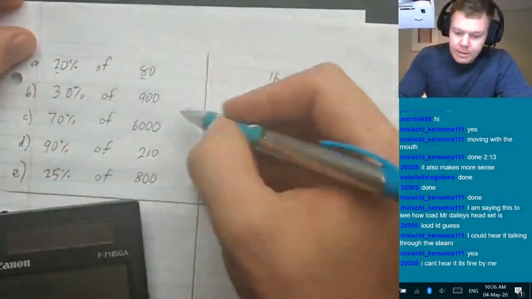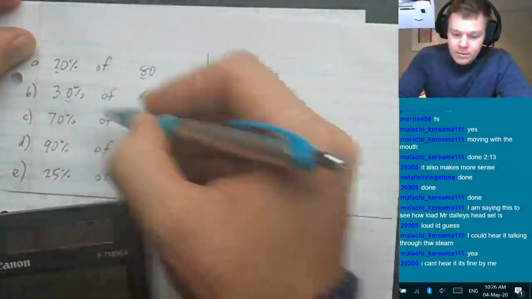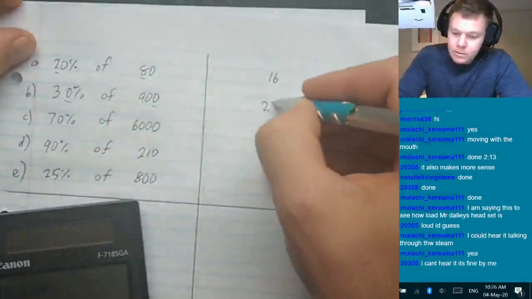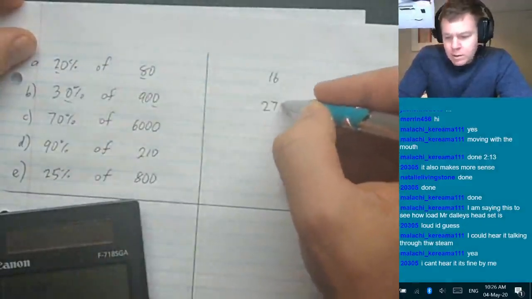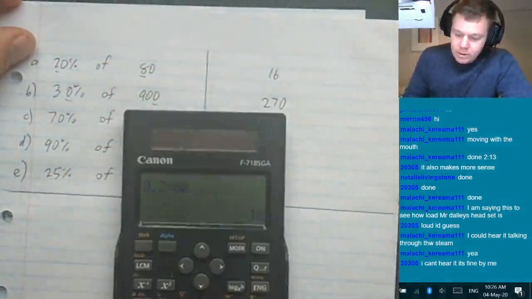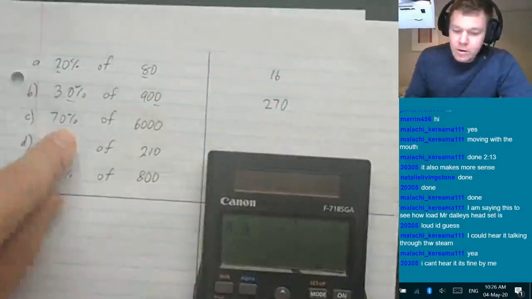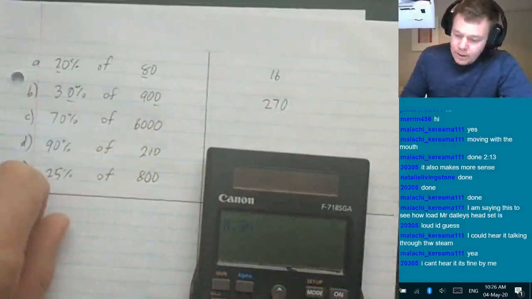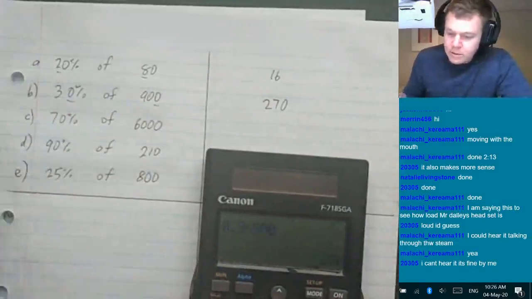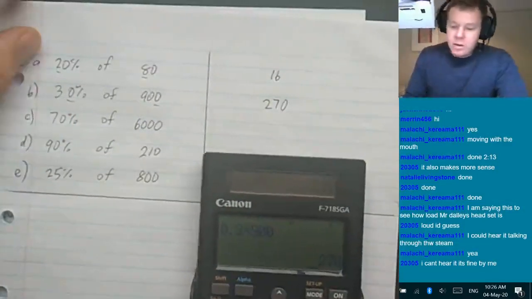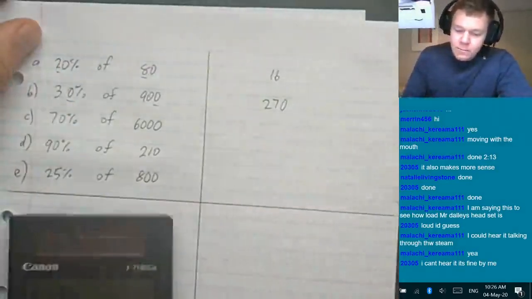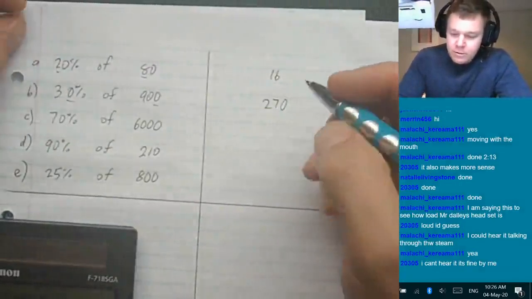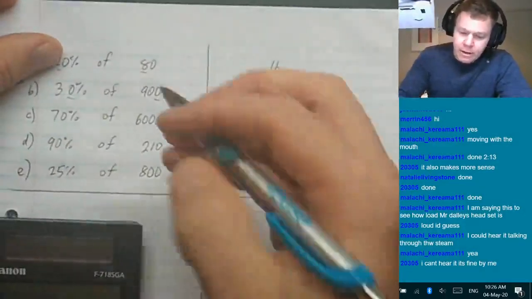So if I take a 0 off here, a 0 off here, we've got 3 times 90. We're going to get 270. So 0.3 is 30% as a decimal times 900, 270. So, you know, it's probably a better method, because you can do these quite easily in your head.